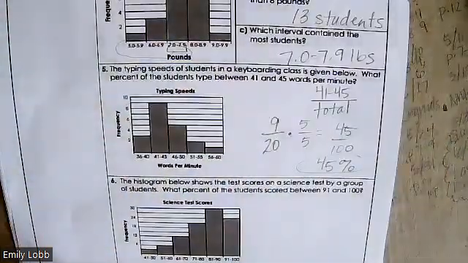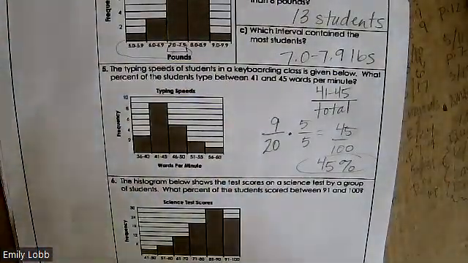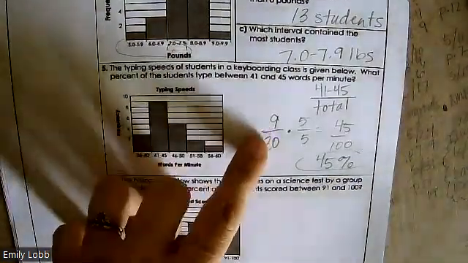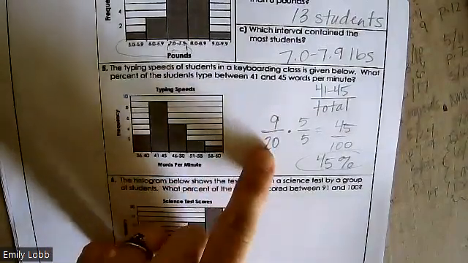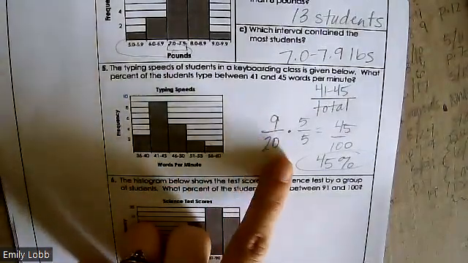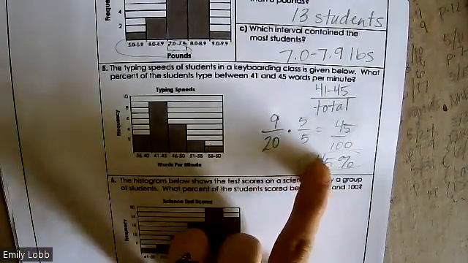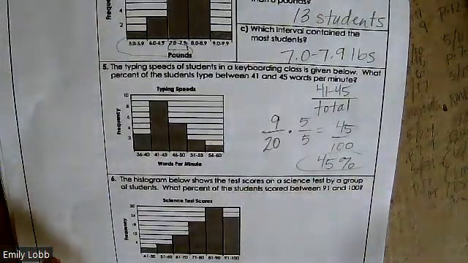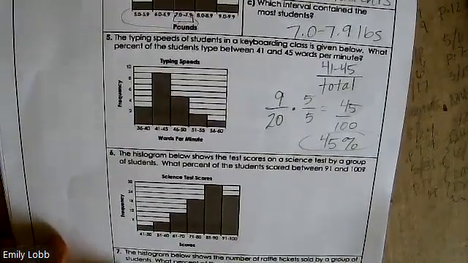Good review for you 8th graders who haven't worked with percents, fractions, decimals, all that, right? In a while. So that's how I would find the percent, or you can change it to a decimal. 9 divided by 20 would give you 0.45, 45 hundredths. You would move your decimal over 2 places. That was really random, but okay.